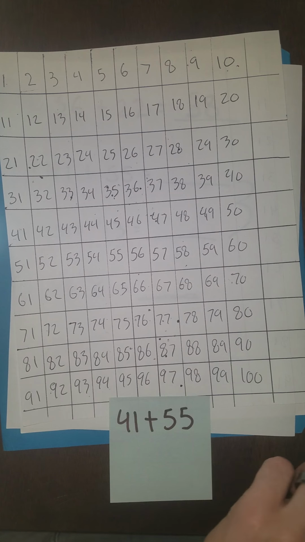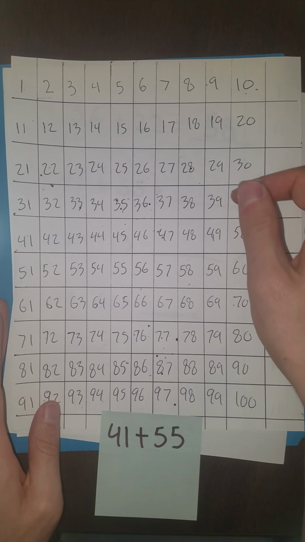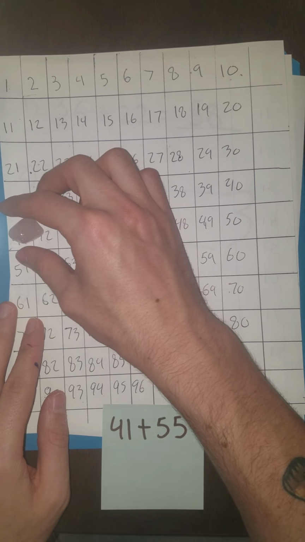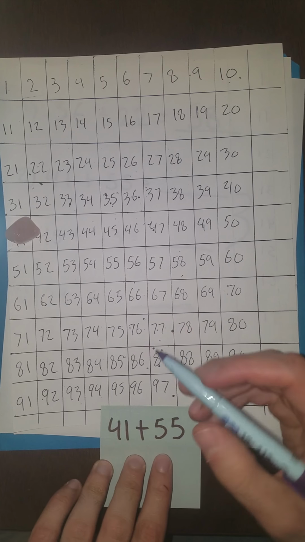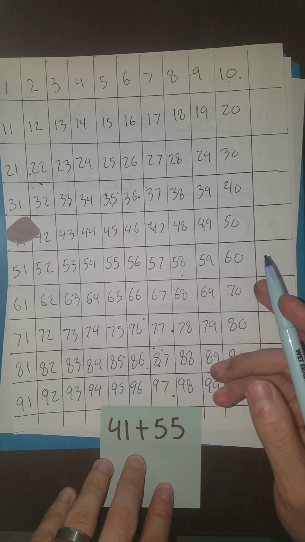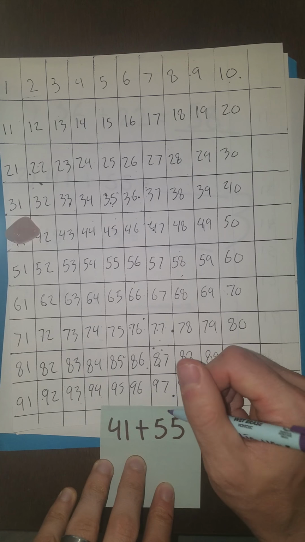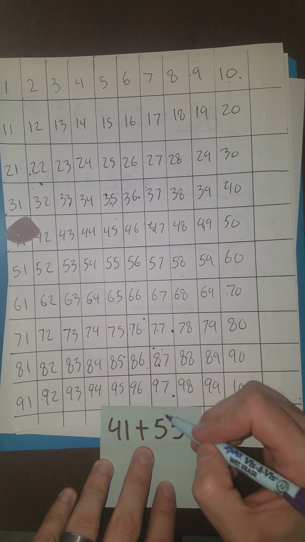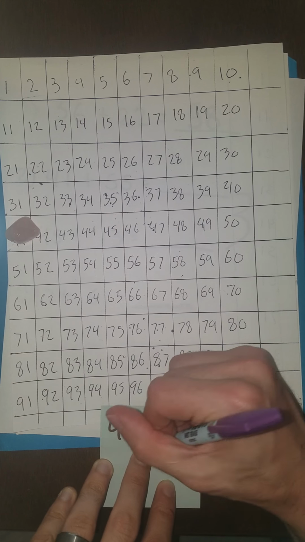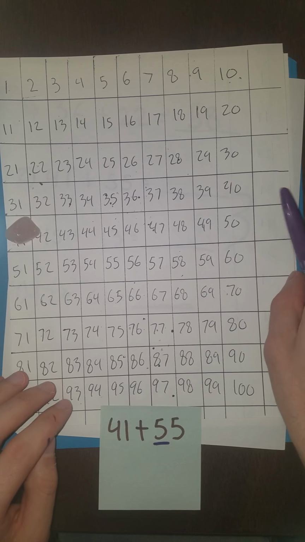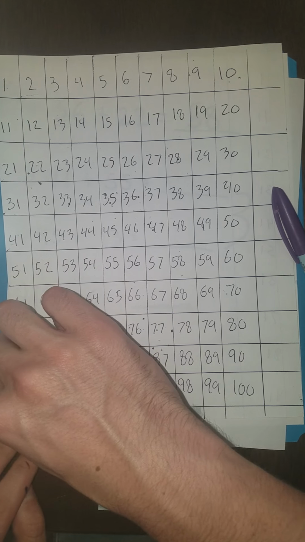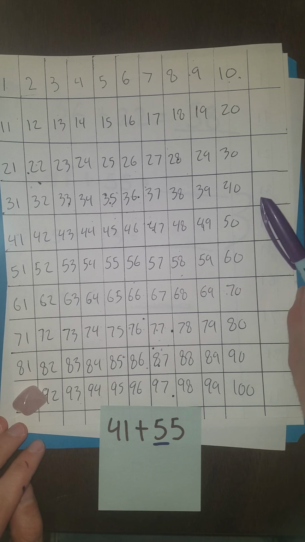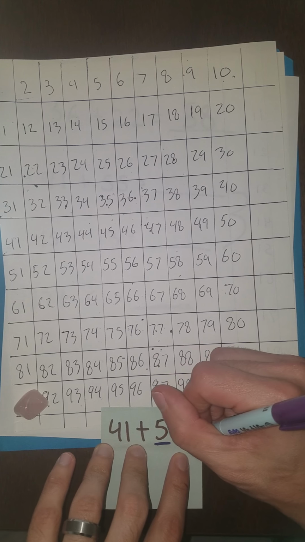Same as before, I'm going to start with my piece on the first number, 41. Now I'm going to take, how many tens jumps will I need to take? If I'm adding 55, what digit is in the tens place of 55? 5. So I'm going to take 5 tens jumps. 1 tens jump, 2 tens jumps, 3 tens jumps, 4 tens jumps, 5 tens jumps. But I'm not done because I have a digit in the ones place.